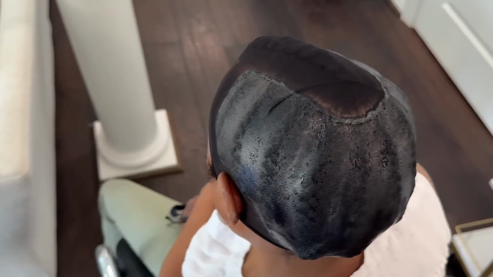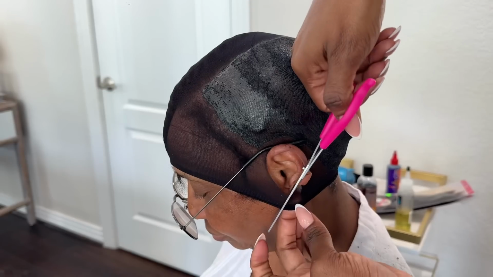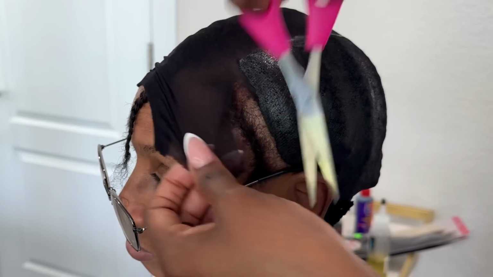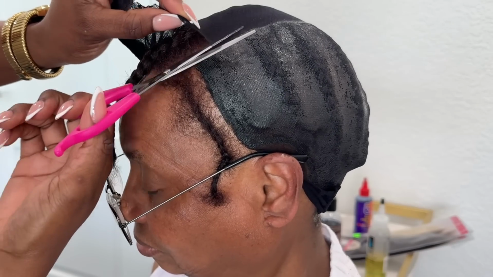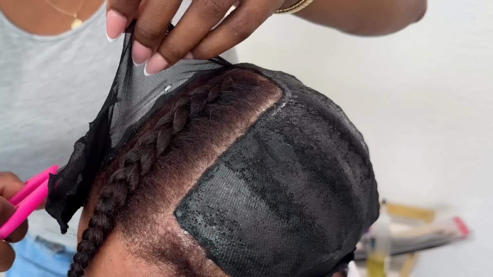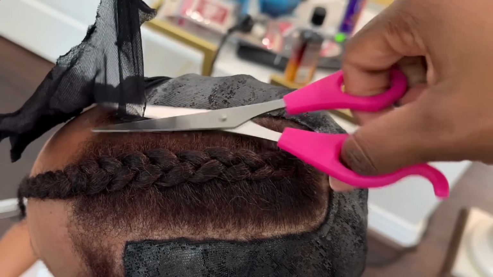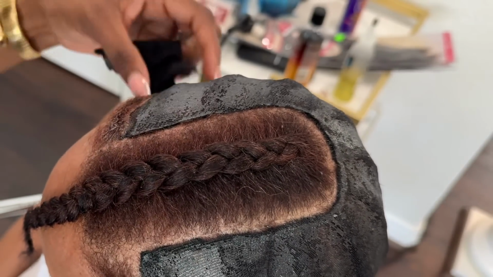Then you want to place them under the dryer to ensure that it's dry, because you don't want any mold or anything to happen if you leave that wet and just start applying glue on it. Now I'm going to go around the perimeter and cut off the excess cap. This is why you put down the glue first around the perimeter, so that when you do cut the cap away, it is secure and it does not lift or move. And this is how it's supposed to look when you're done doing that.